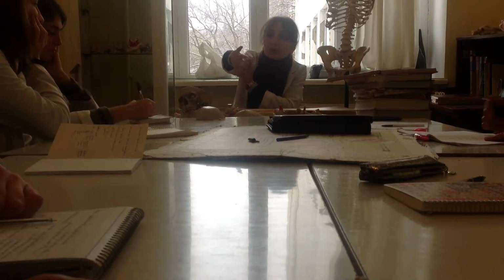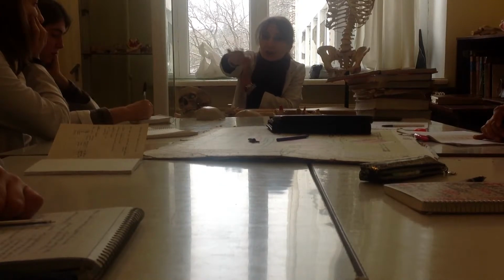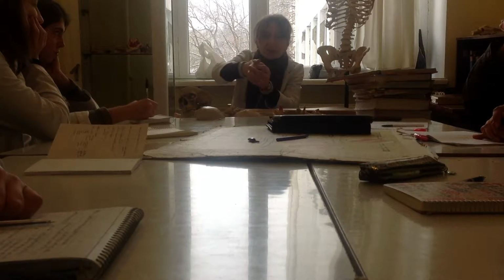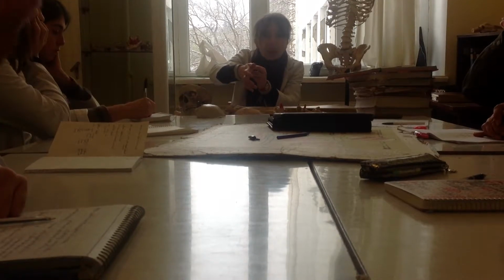Which joint? Ulna and radius. The radius moves. But how are the ulna and radius connected together? By the proximal epiphyses and by the distal epiphyses. These are two different, separated joints. Proximal, distal. Understood or not?